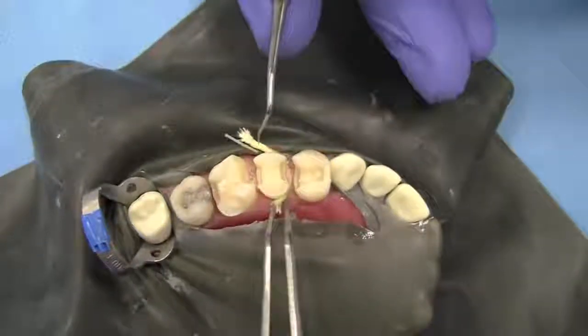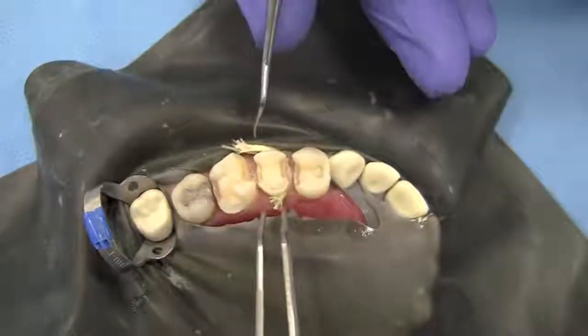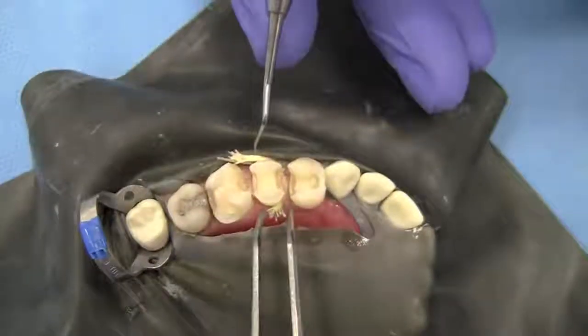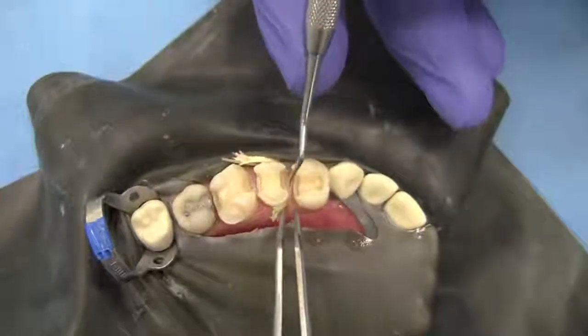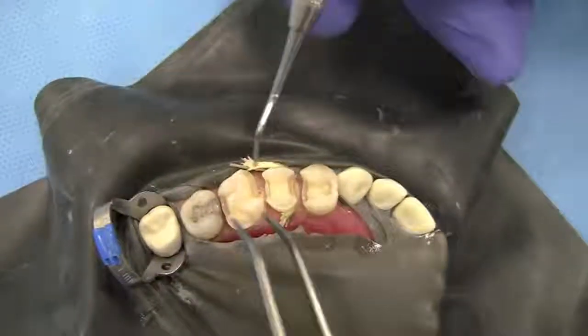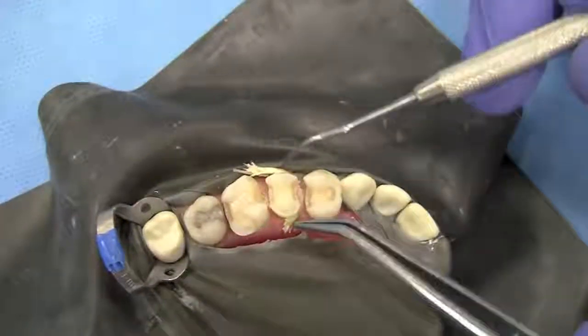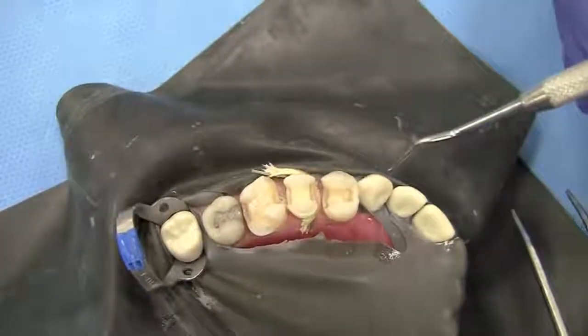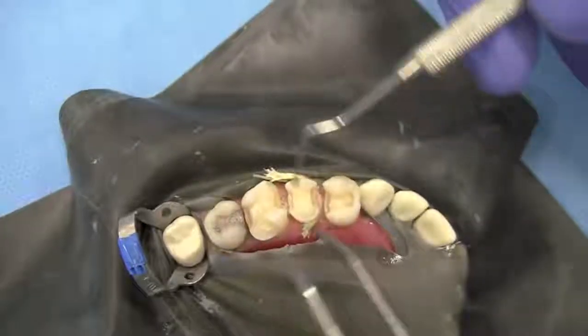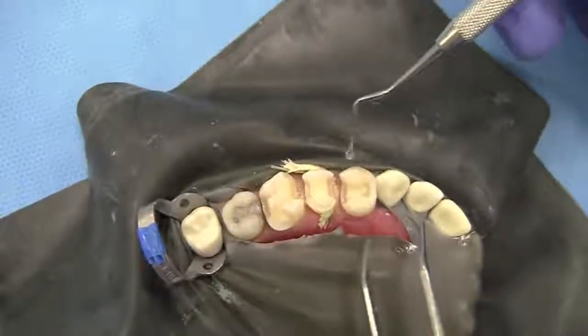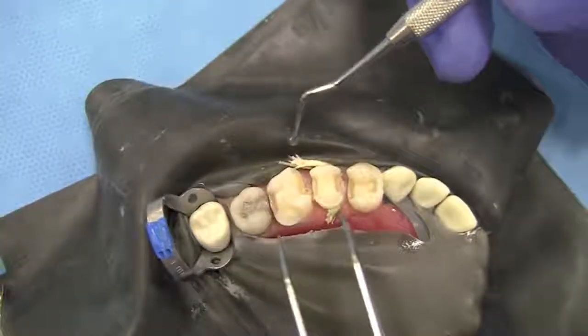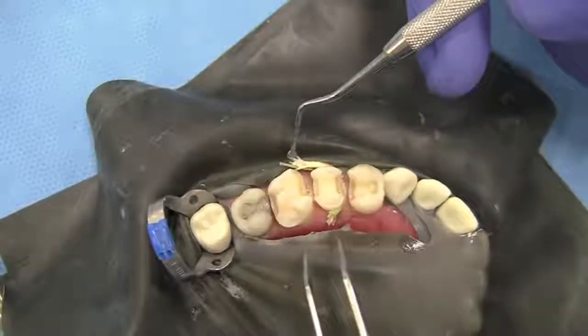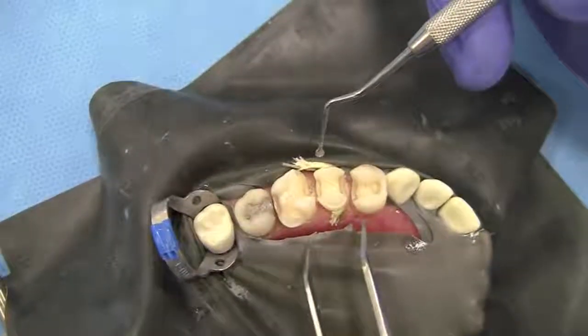The patient doesn't have to taste any of the medicaments, any of the ferric sulfate, or maybe the aluminum chloride that we used, and we have really good retraction. It just doesn't get any easier to place cord than when you have the rubber dam in place. Once the cord's all placed, we can remove the rubber dam and allow the patient to relax their bite for a while, maybe rest their jaw on a 2x2 while we prepare ourselves for the impression, which will be our very next step.